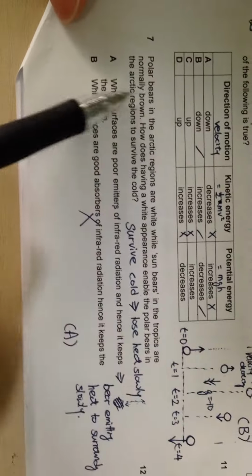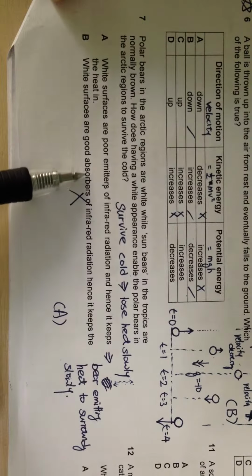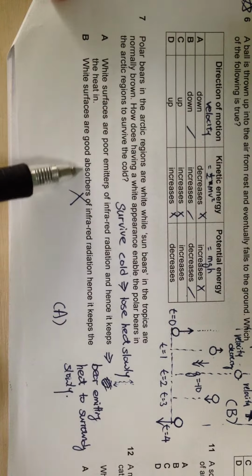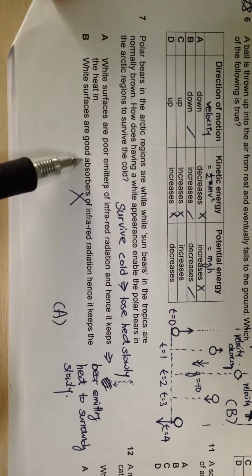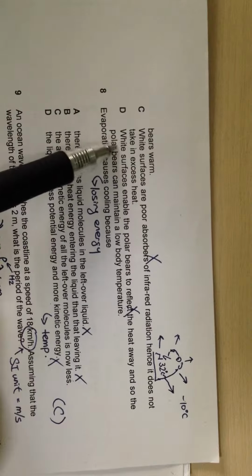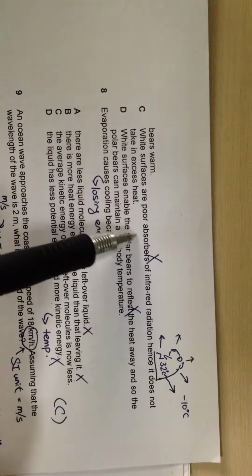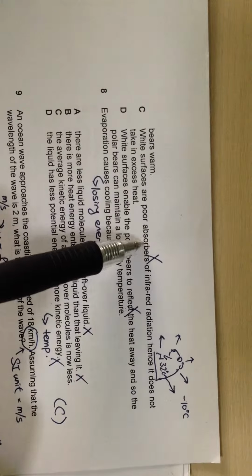Let's look at option B first. White surfaces are poor absorbers, and in this context absorbing is not correct because the bear is emitting. And if you look at C, white surfaces are poor absorbers. That is correct, but in this context it is not absorbing. The polar bear is not absorbing, therefore C is wrong.